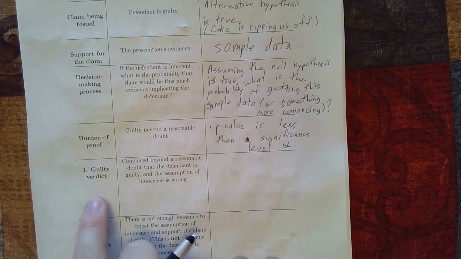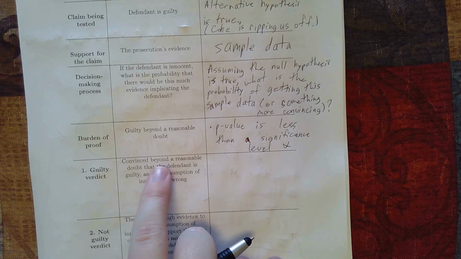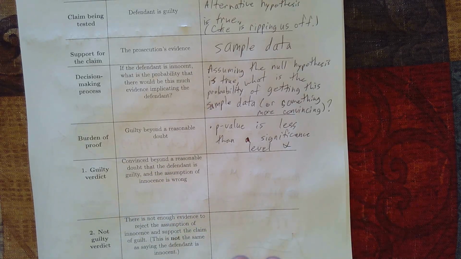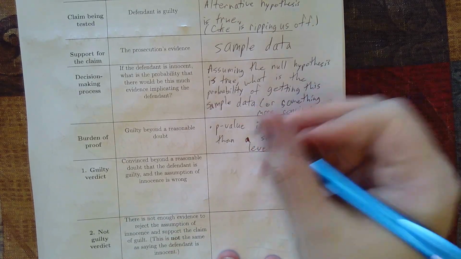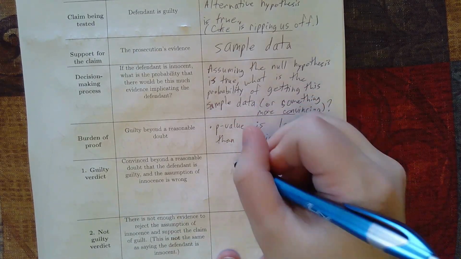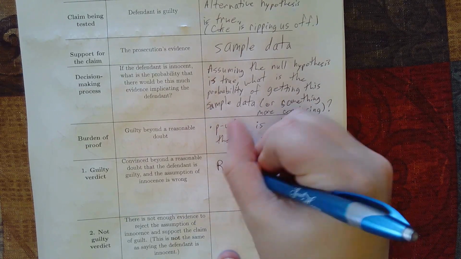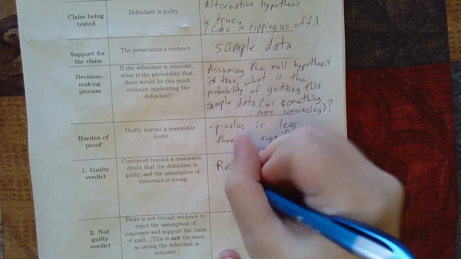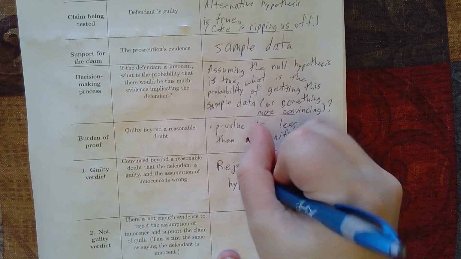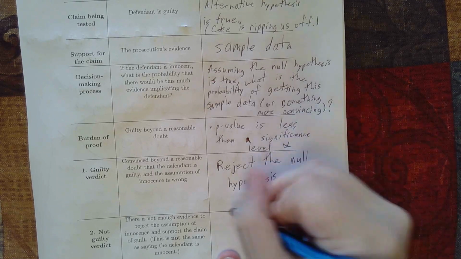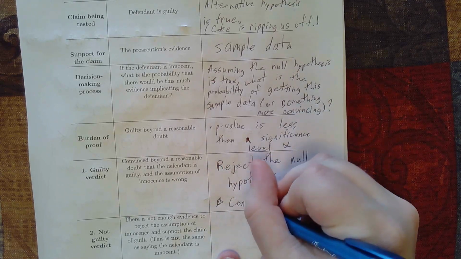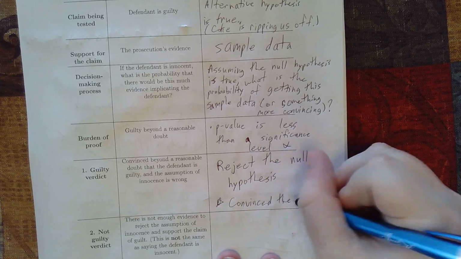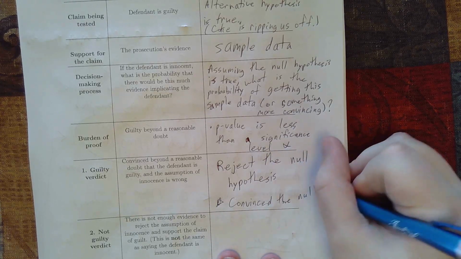So in a guilty verdict in a jury trial, we'd be convinced beyond some reasonable doubt that the defendant is guilty and the assumption of innocence is wrong. For a hypothesis test, we're saying that we reject the null hypothesis. Or in other words, we've been convinced the null hypothesis is false.